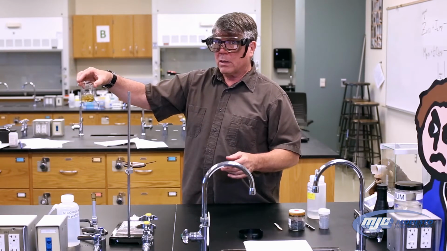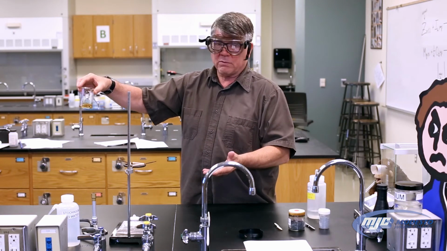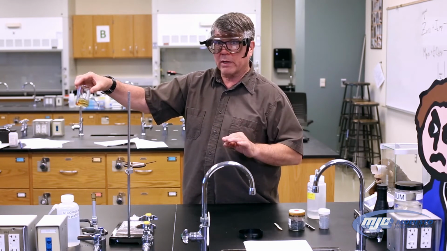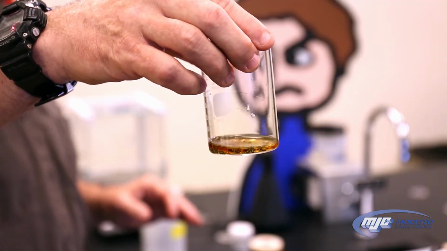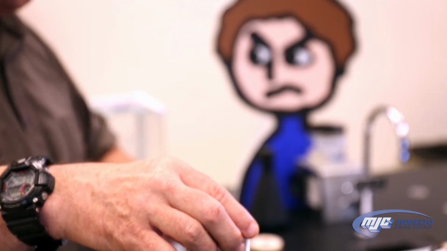And to make sure that, as it gets towards the end, we're going to put it on top of a piece of white paper and make sure there's no yellow left in that solution at all. But now that it's started, we can go start the second portion of the experiment.